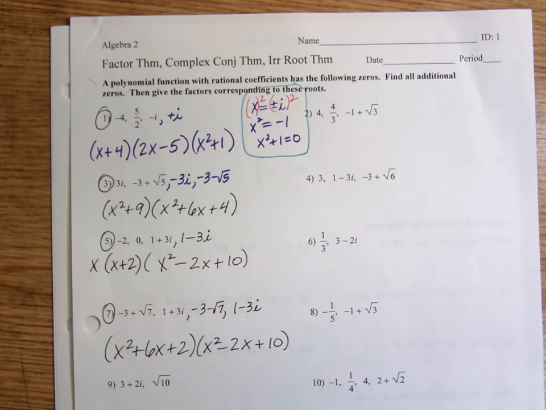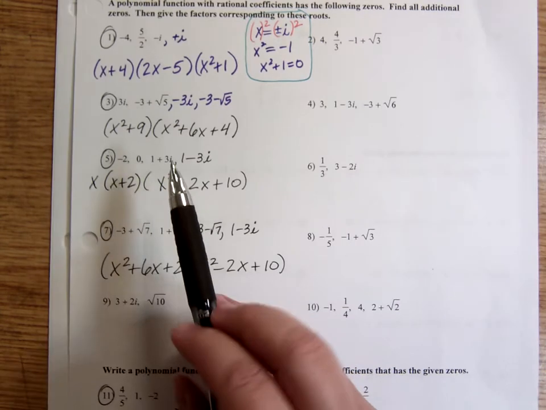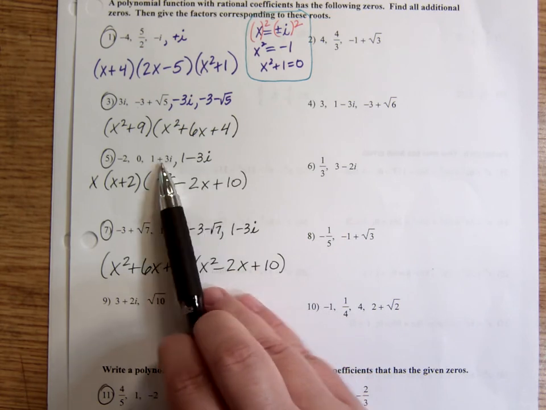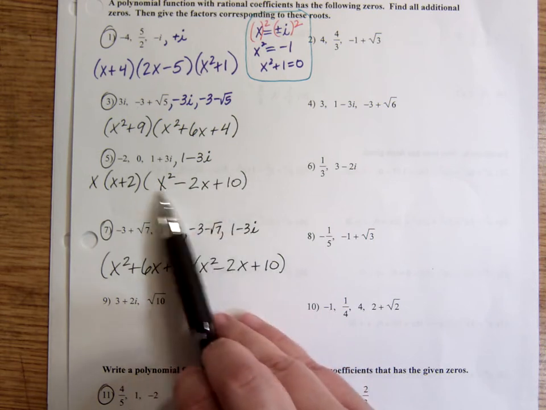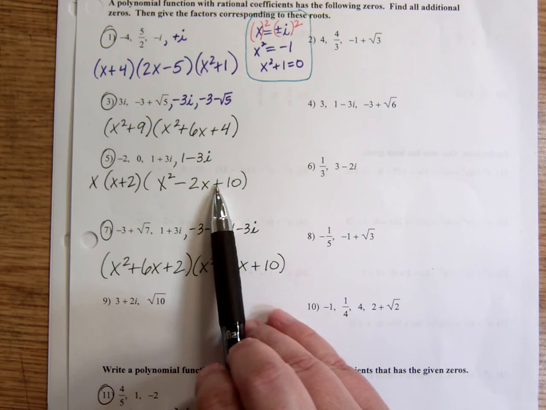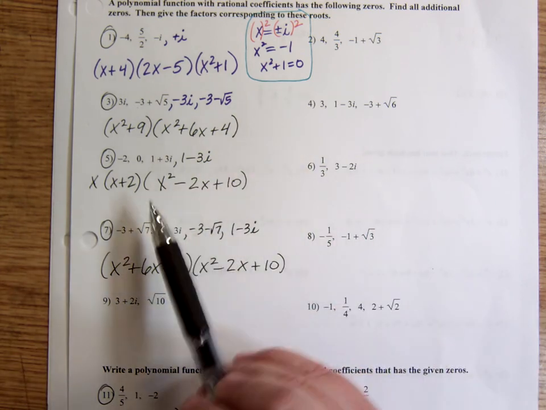All right, so on this section up here, they're telling me some of the zeros. My job is to find the ones they haven't told me and then to write the corresponding factors. So the second part of what we're talking about is, now that I know I have these two roots, how do I write the factor that I would have solved equal to 0 to be able to get these? How do I write the factor that goes with those two roots? And that's a little bit more complicated. Okay, so we did that today.